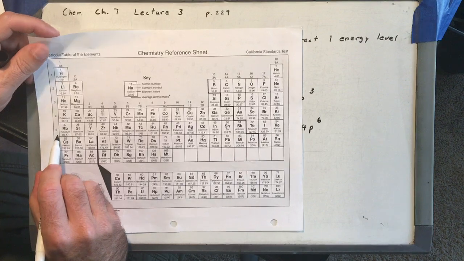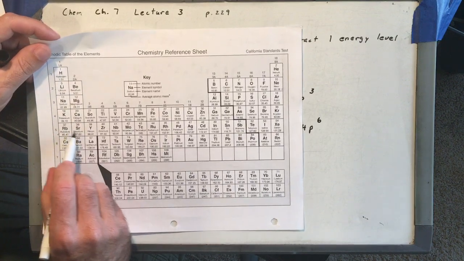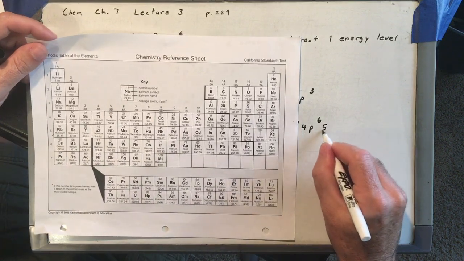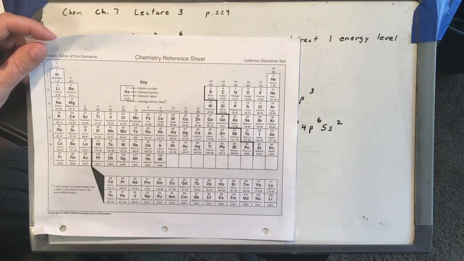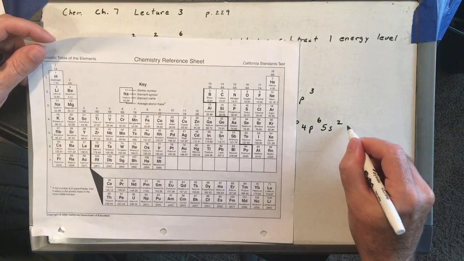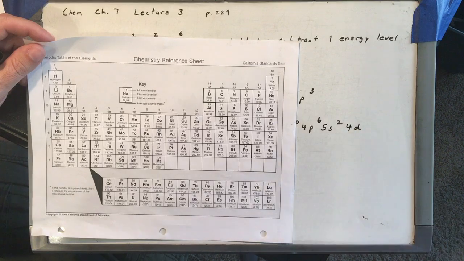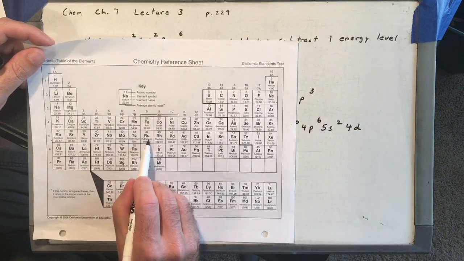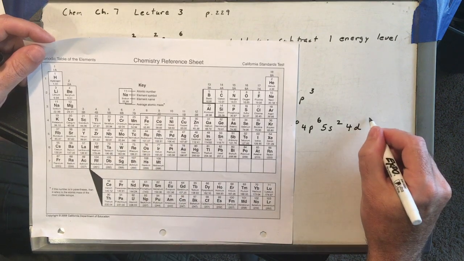Let's jump down to energy level 5. What block are you in here for rubidium and strontium? S block, so 5s2. And then we are back to D block, so we have to reduce the energy level by 1, 4d, 1, 2, 3, 4, 5, 6, and we stop at ruthenium.